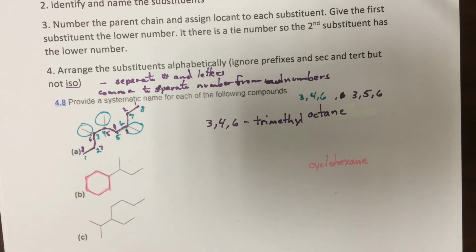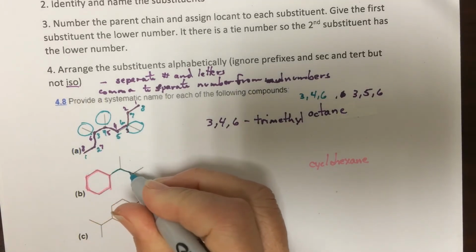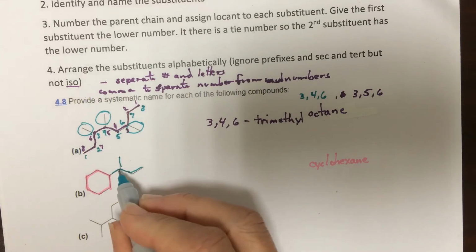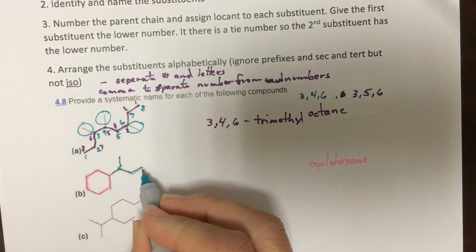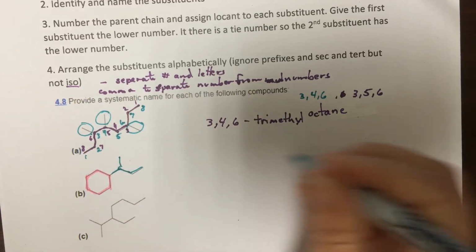If we look back at our common names, we'll see that this has got 1, 2, 3, 4 carbons, and it's a sec-butyl.